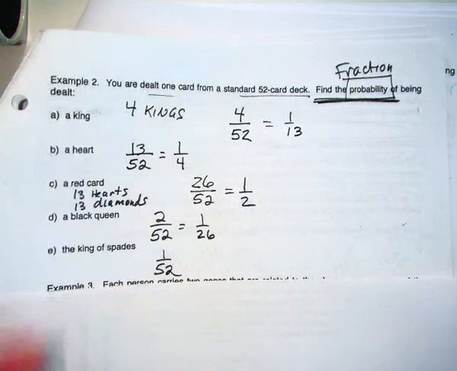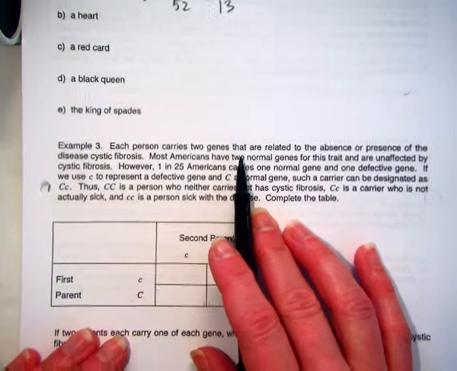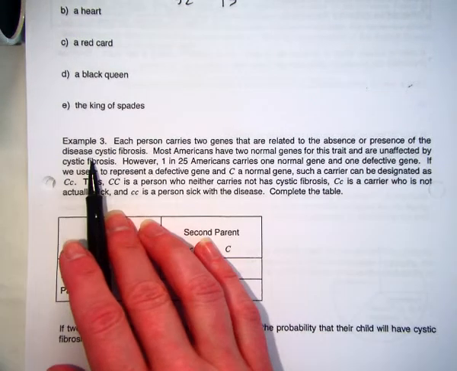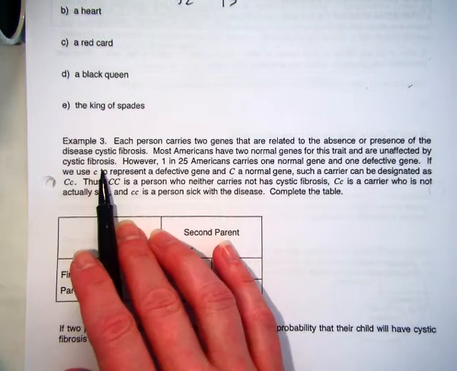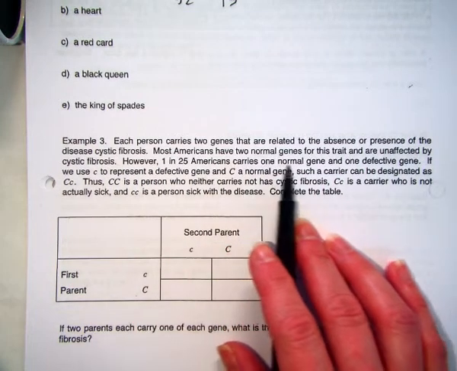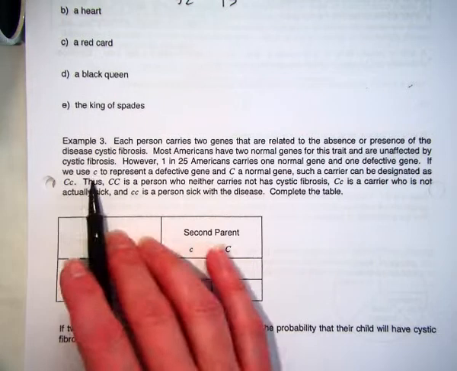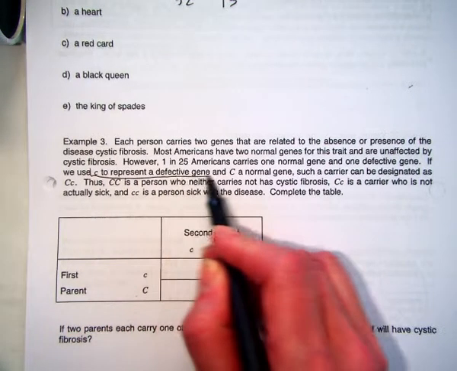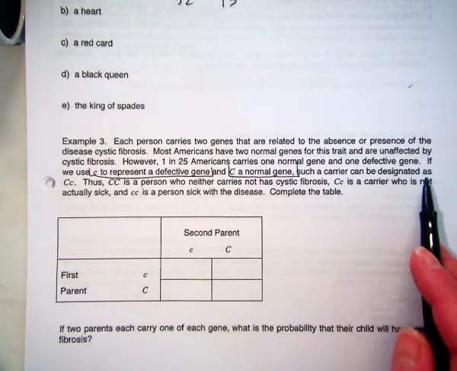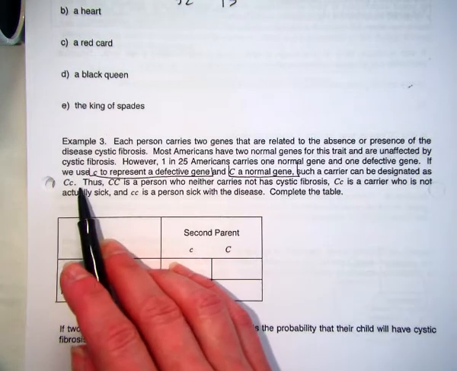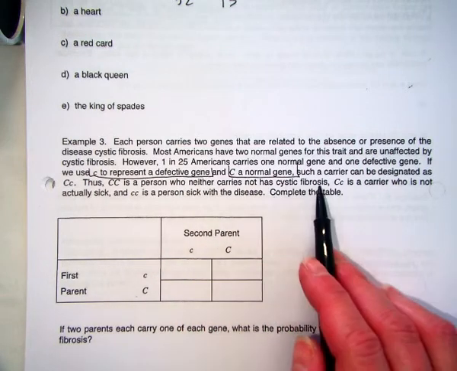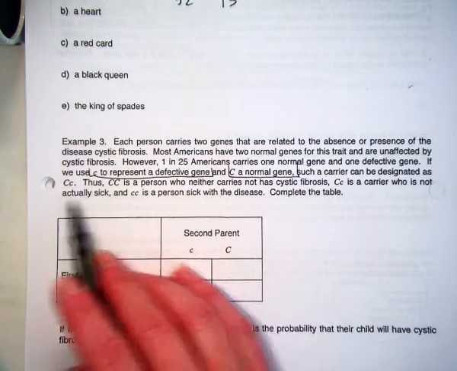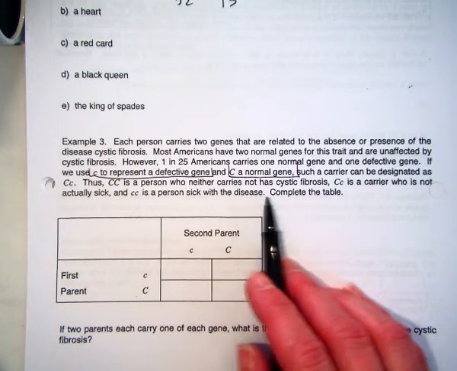Okay? Next example, Rachel, could you read example 3 for me? Each person carries 2 genes that are related to the absence or presence of the disease cystic fibrosis. Most Americans have 2 normal genes for this trait and are unaffected by cystic fibrosis. However, 1 in 25 Americans carries 1 normal gene and 1 defective gene. If we use c to represent a defective gene and C a normal gene, such a carrier can be designated as Cc. Thus, CC is a person who neither carries nor has cystic fibrosis. Cc is a carrier who is not actually sick, and cc is a person sick with the disease.